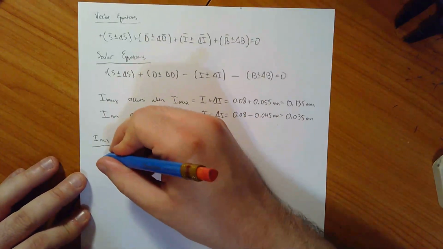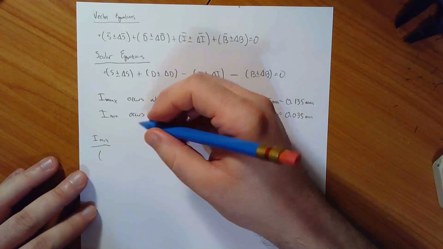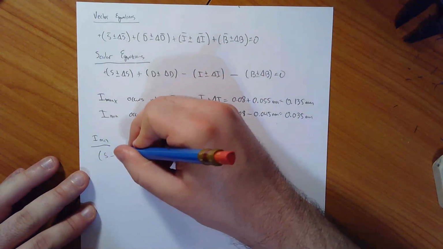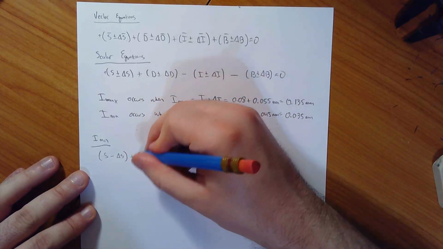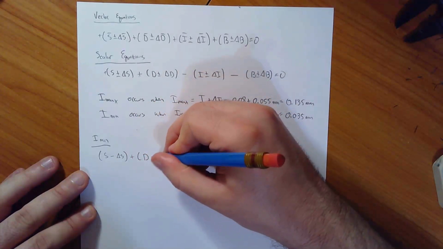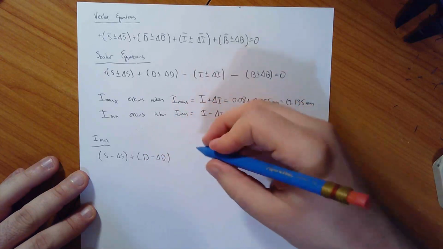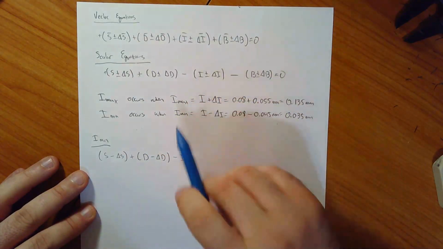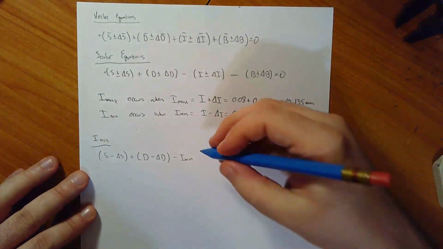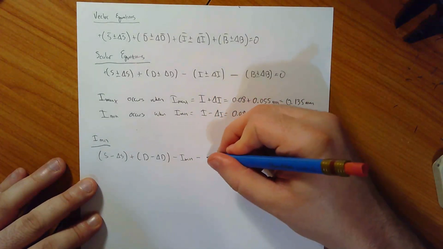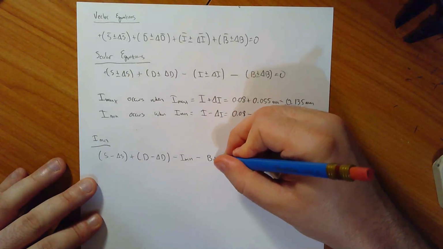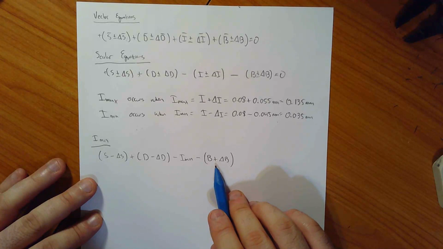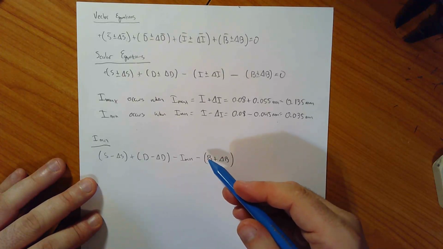Okay, so for I min, I know that to get the minimum interference, I need S minus delta S. And so that's going to force my hand in all the other ones. So D minus delta D minus I min. I don't need to deal with that because I'm just putting those two guys together. And then minus B plus delta B, right? And this plus arises from the fact that B is going in the opposite direction, right?